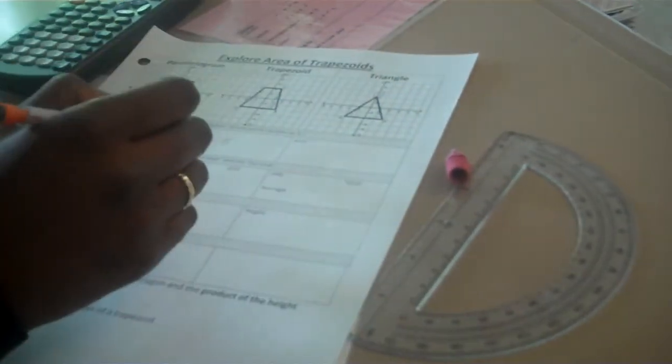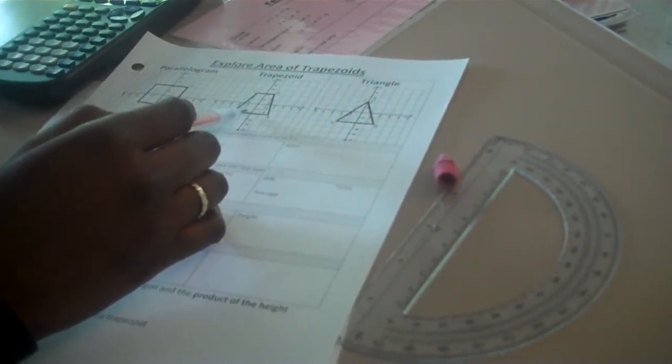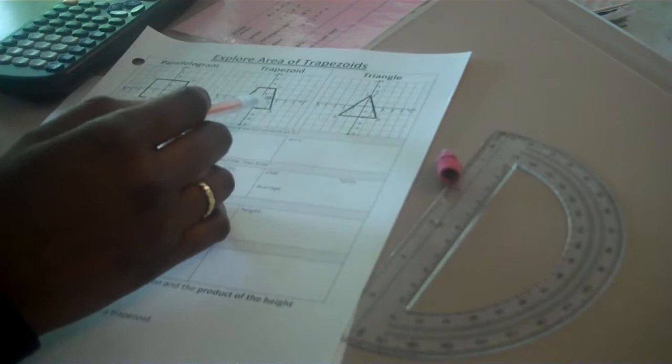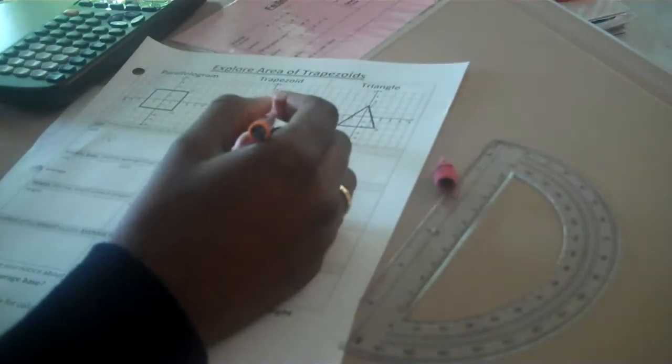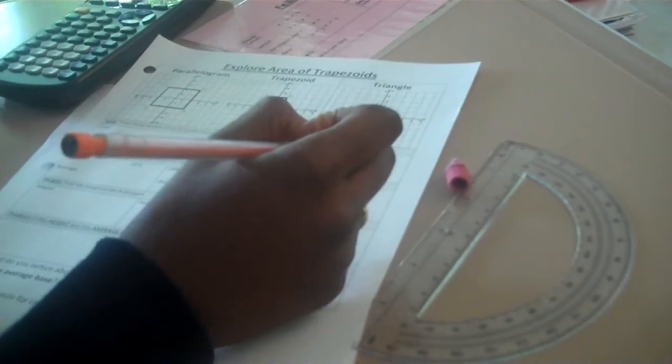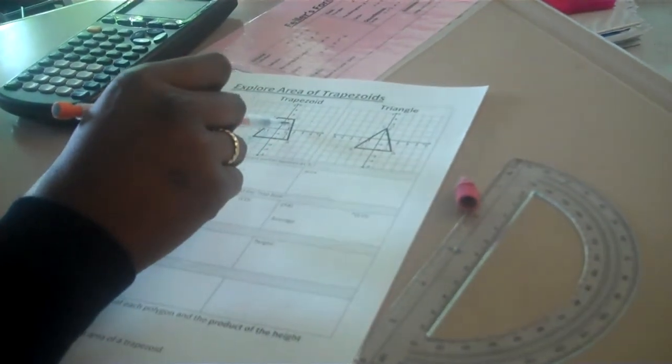Avery. Wait, I have a question before. Is this right? Because I counted 9 squares, right? And then it was 7. It was 7 halves. Some of them are really teeny. Count carefully your partial squares. Some of them are just a little sliver of a square. So this should be a partial.